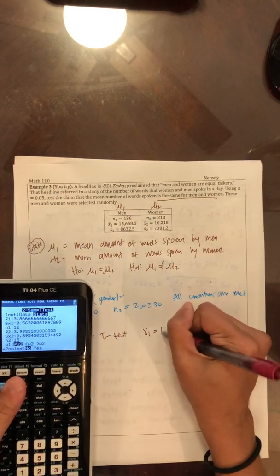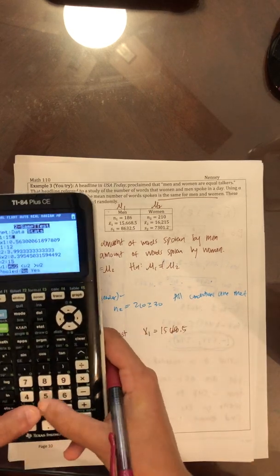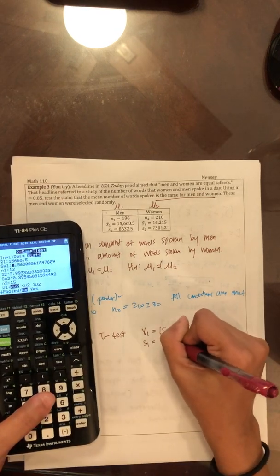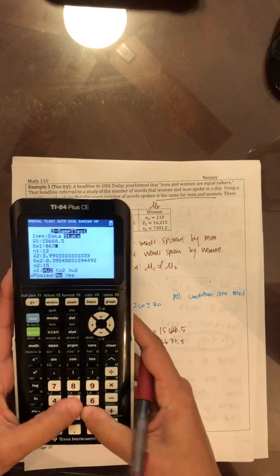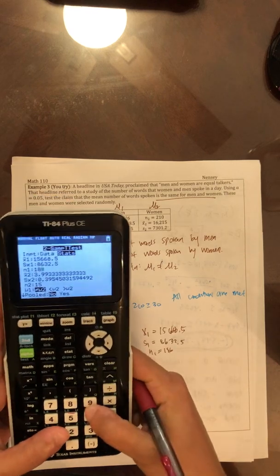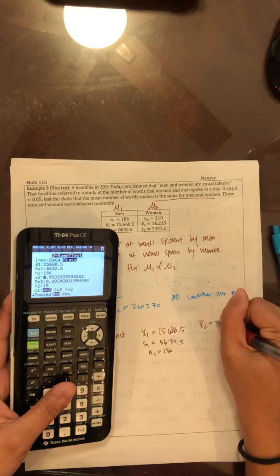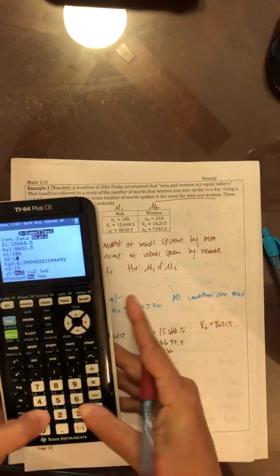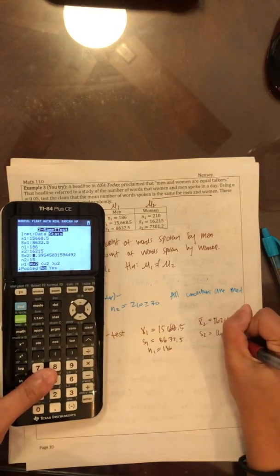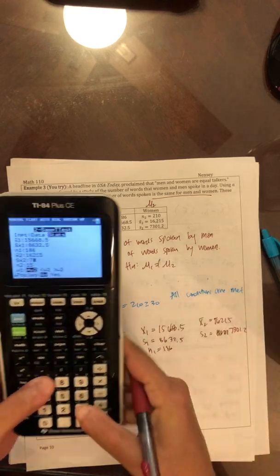So x1 bar is 15,668.5. So I'm gonna write 15,668.5. s1 is 8632.5. n1 is 186. x2 bar is, let's see, 16,215. s sub 2 is 7301.2.